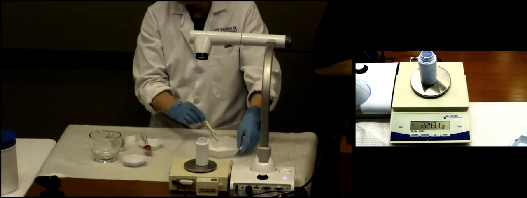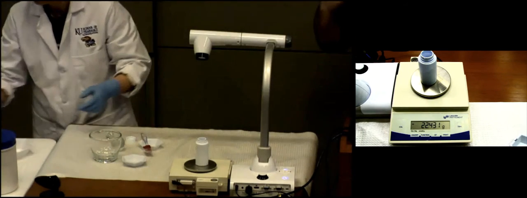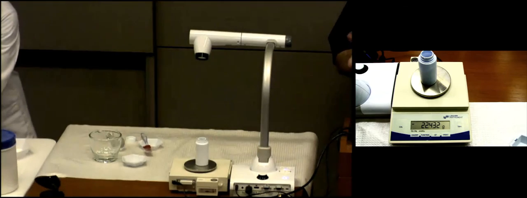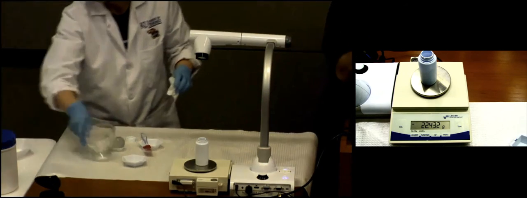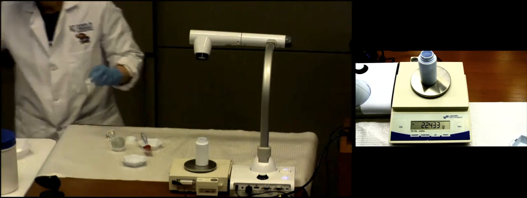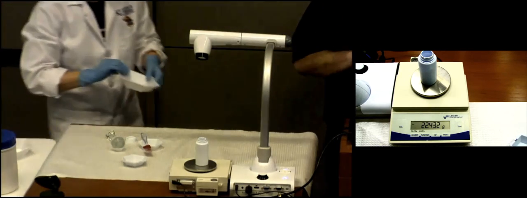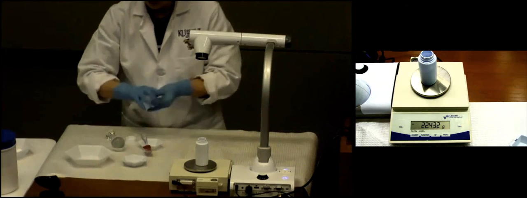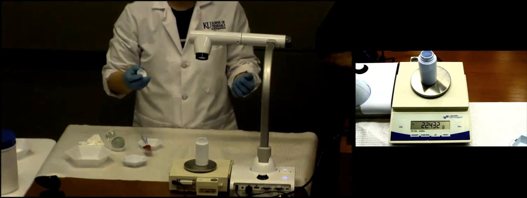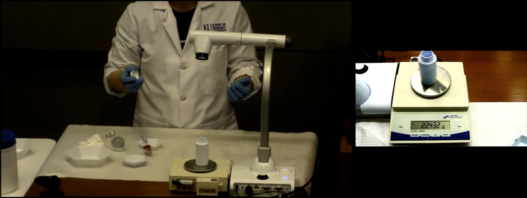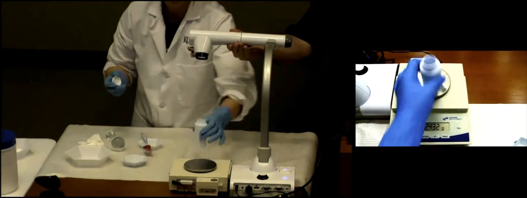Now, are you happy with that? Do we need to write that down somewhere? Yes, that number needs to be written down in the QA section. To the right of the compounding record with all your ingredients under QA, you'll see the top line says final product weight or volume. So extremely important to document what's being dispensed to the patient is exactly 22.432 grams. All right? Okay, but that's not it yet.